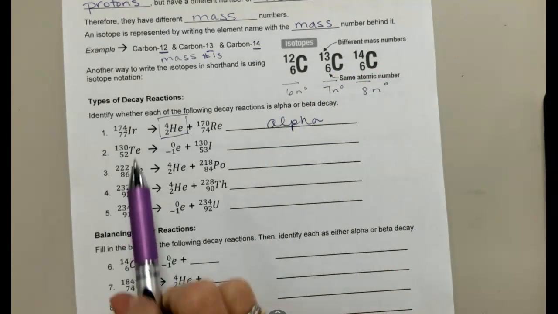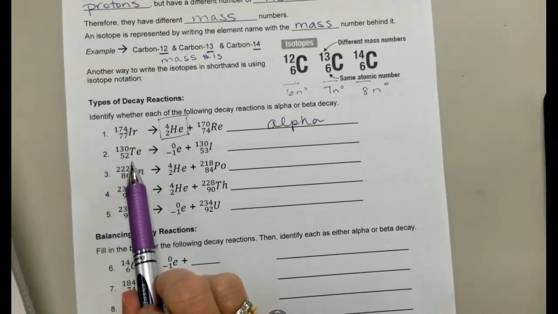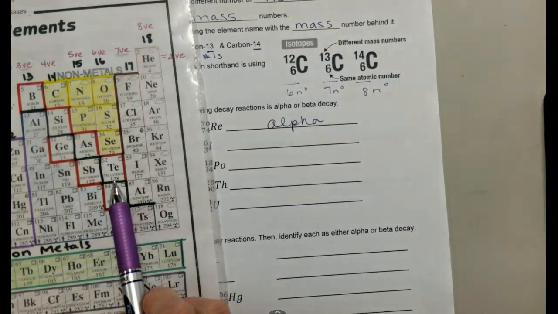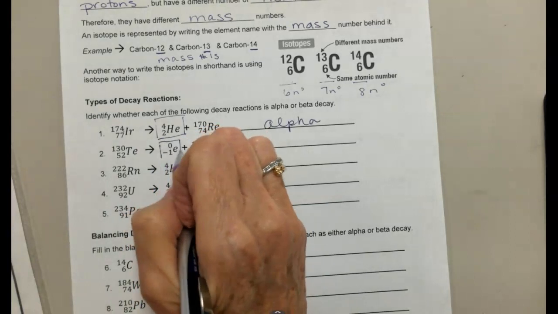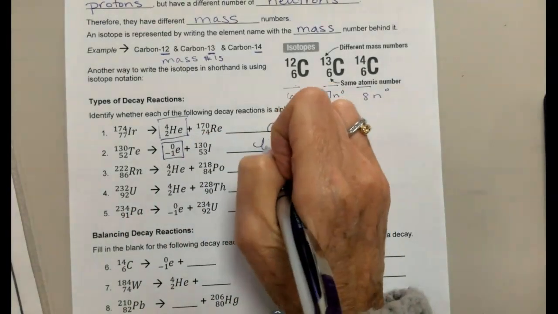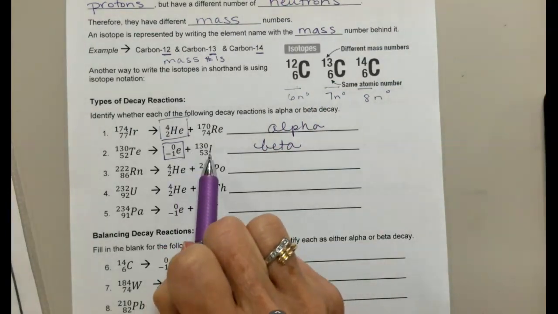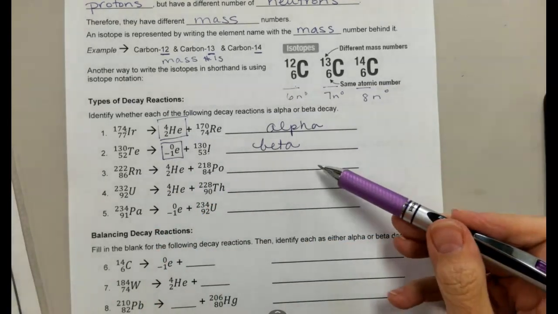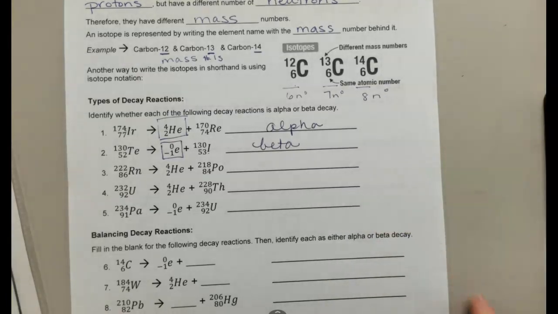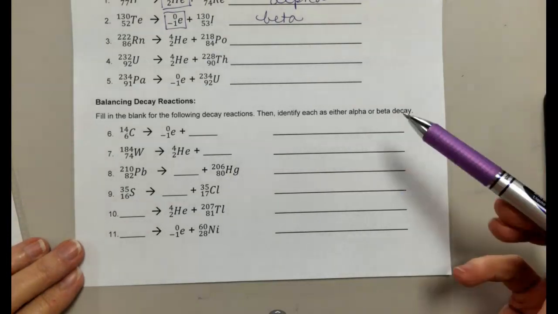Then on number 2, we've got element number 52, tellurium. It's undergone decay. What kind of decay? Look at this symbol here. That symbol indicates that we have beta decay, and it's going to decay into iodine. So look for those symbols and tell me whether this is alpha or beta. We're going to do the same thing down here, identifying whether alpha or beta is happening.